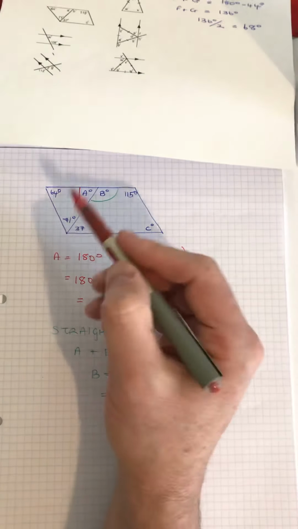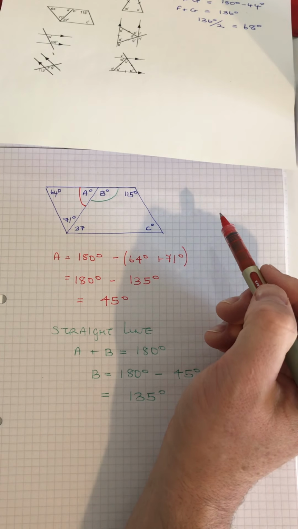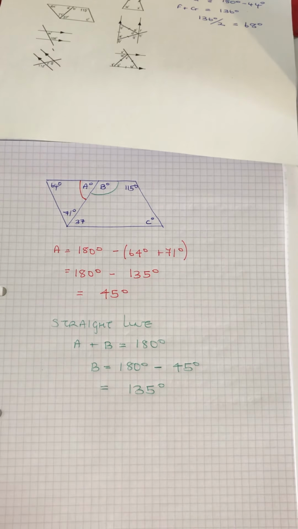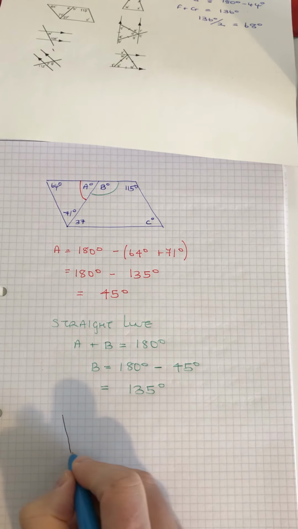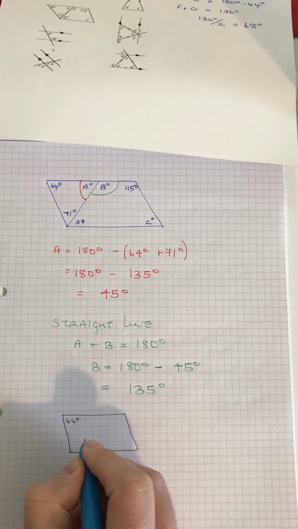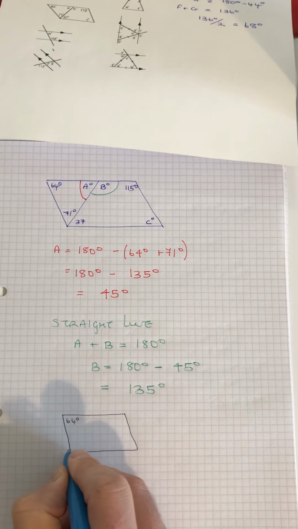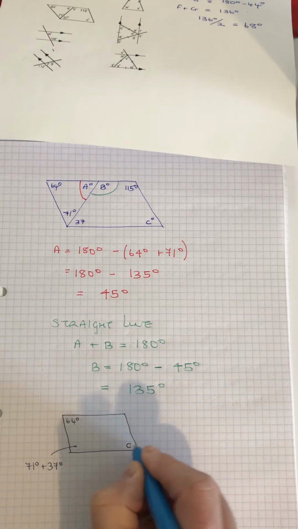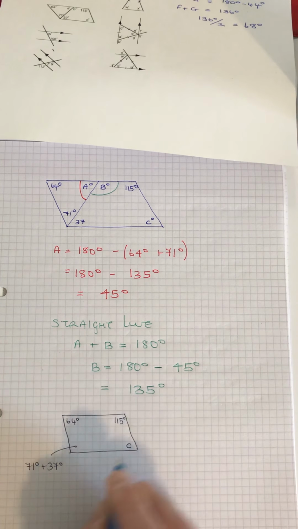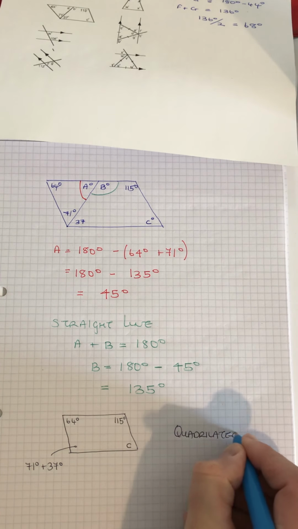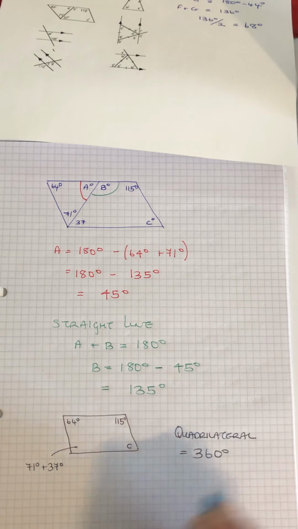Now, this shape is a quadrilateral, a four-sided figure. Ignore the sign in the middle. So if we do this shape, this is 64, this is 71 plus 37, this is C, and this is 115. This is a quadrilateral, which is equal to 360 degrees.